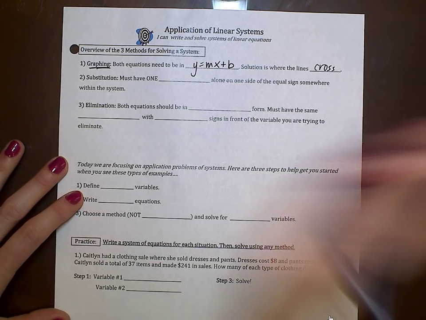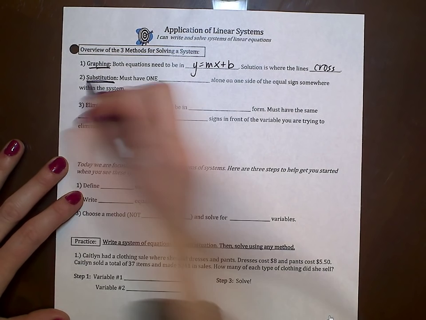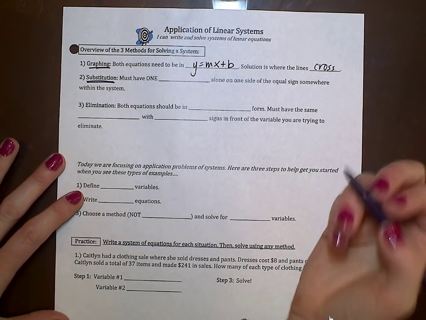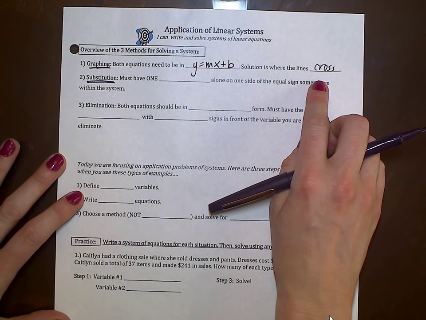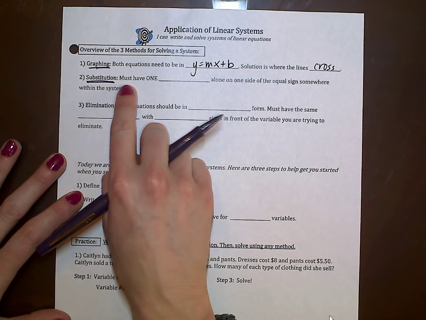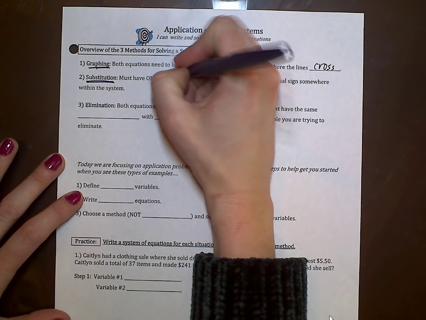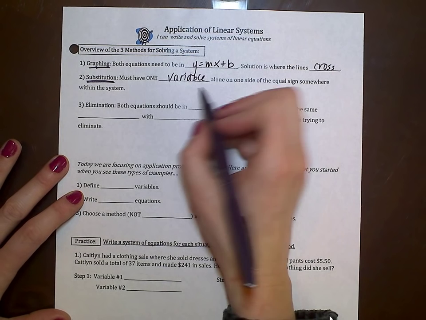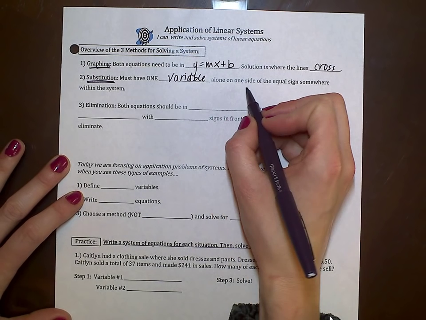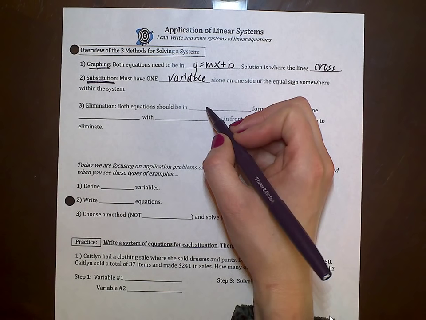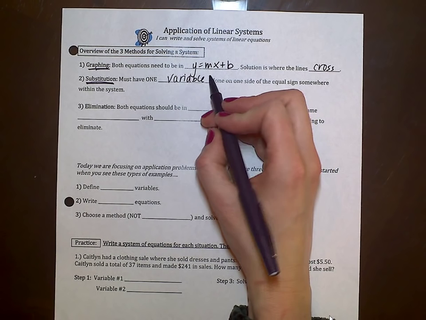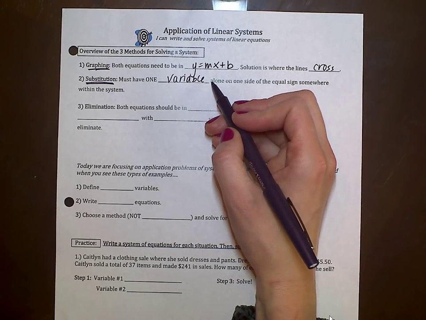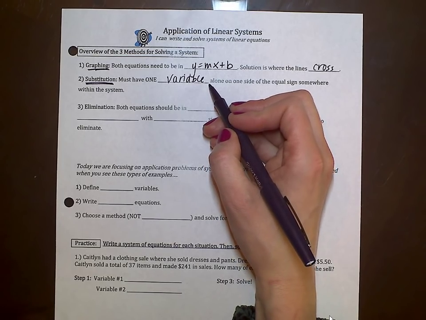The second method we did was substitution. The answer should still be the same, it's just a different method of finding the answer where the lines cross. So when you do substitution, you must have one variable, usually either x or y are the ones I'm looking at. One variable needs to be alone on one side of the equal sign, just somewhere within the system. It can be mx plus b, but it could also be something like x equals 2y plus 5. Like, that's okay, x is by itself.